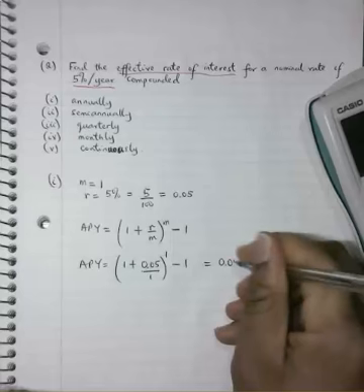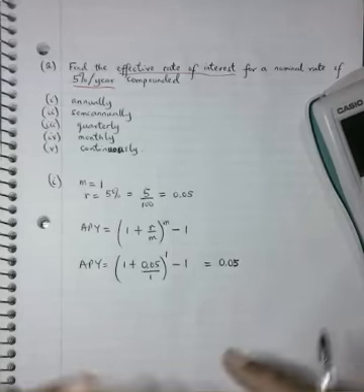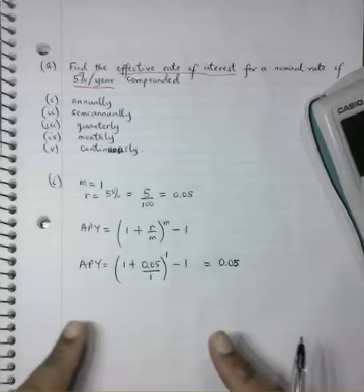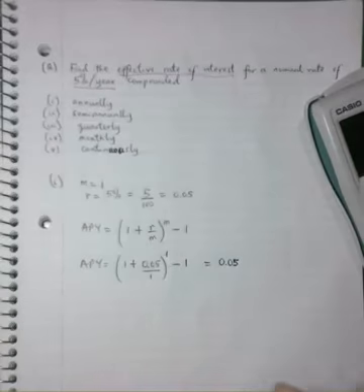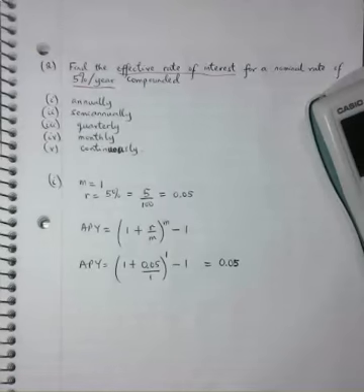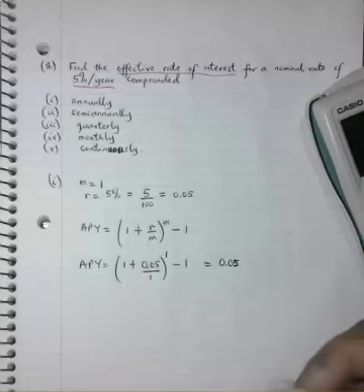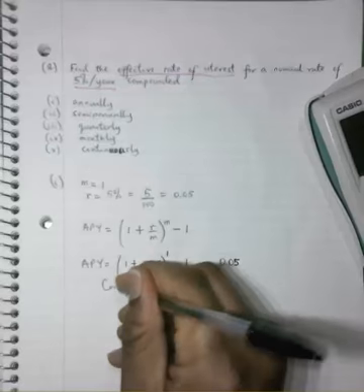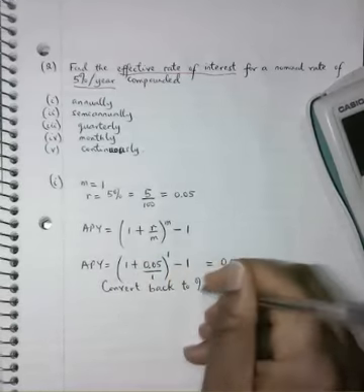Now remember what I said earlier on, that if you are given interest rate in percent, if you have to use it, you have to change it to decimal. But if you're asked to find it, you find it in decimal, and you have to convert back to percent. So you multiply by 100.